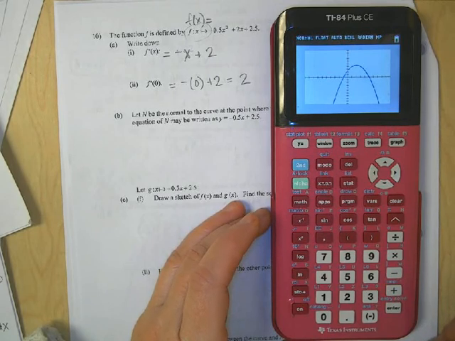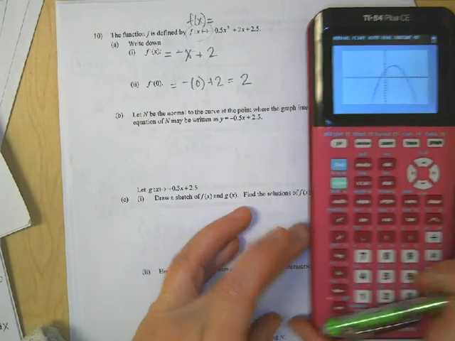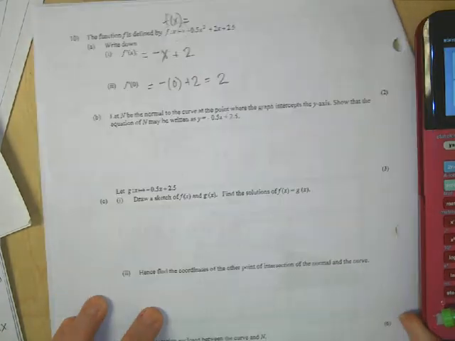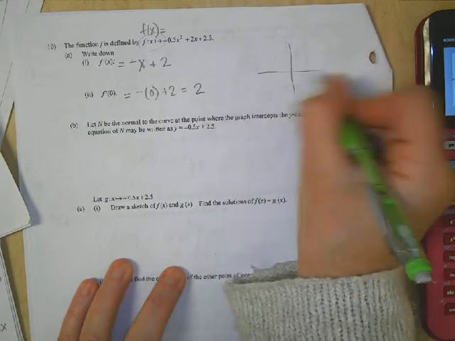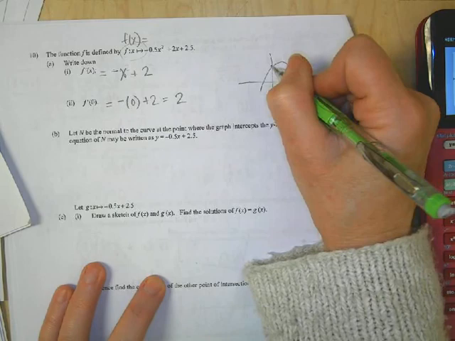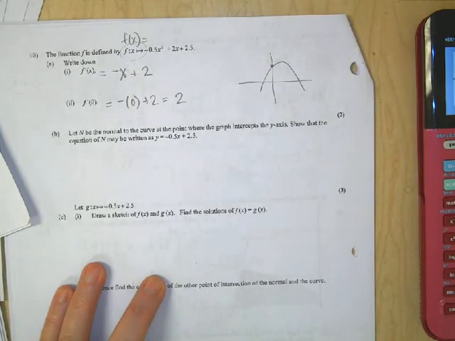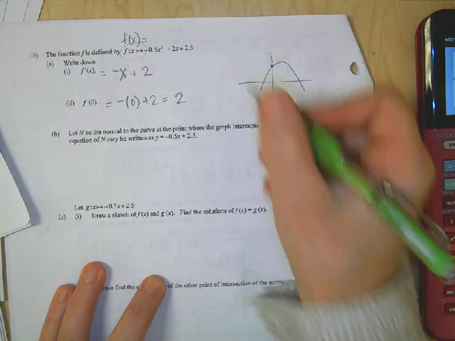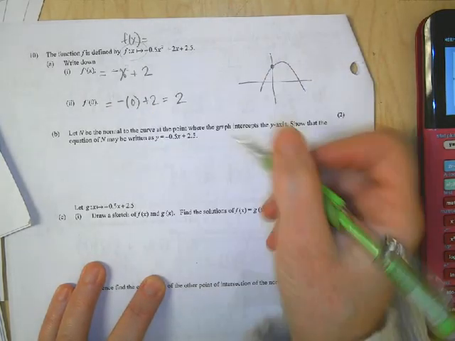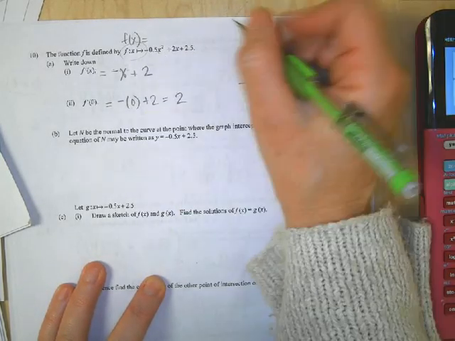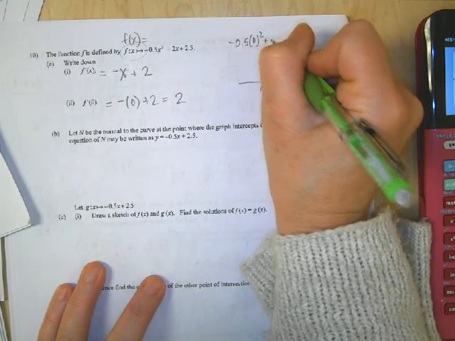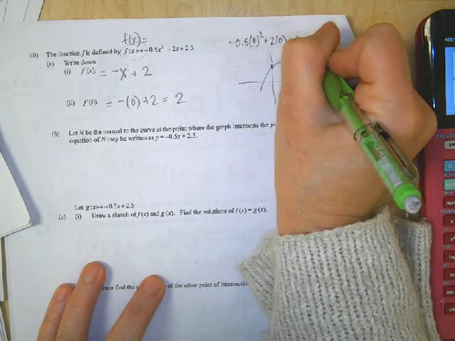So let n be the normal to the curve at the point where the graph intersects the y-axis. Okay, so if I think about this, I've got this parabola, and where it's crossing the y-axis right there, the y-intercept would be at 2.5, because when x is 0, negative 0.5 times 0 squared plus 2 times 0 plus 2.5.